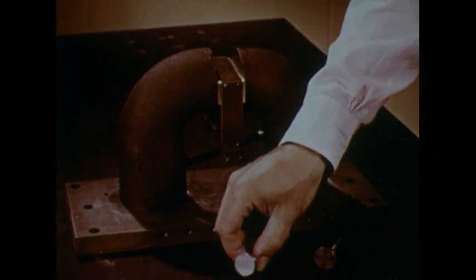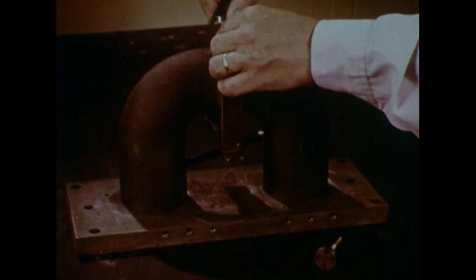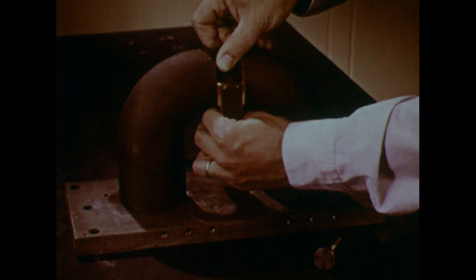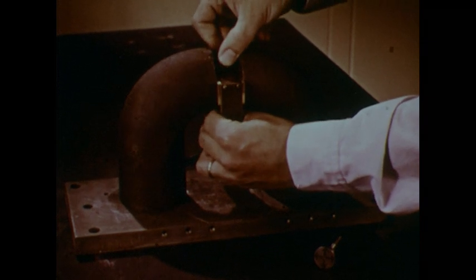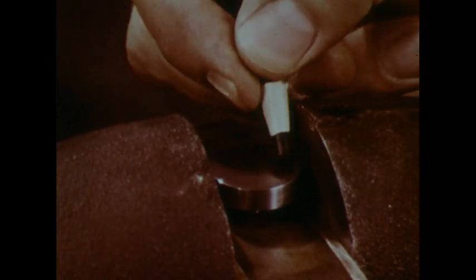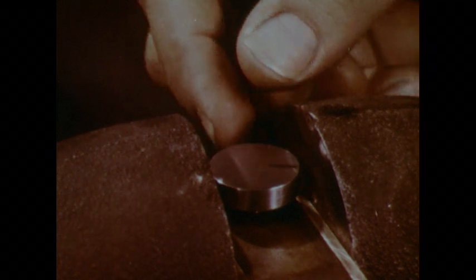Next, we place a disc cut from a piece of polycrystalline iron between the poles of the magnet. Mark a point for reference. As we turn this disc, we find that it can be placed in any direction and it will stay there.